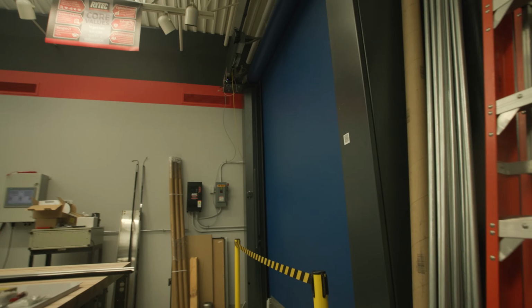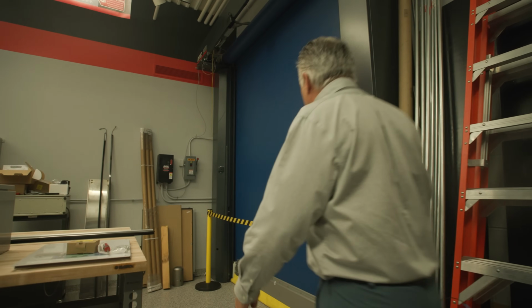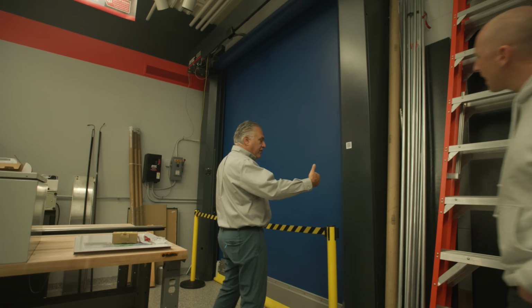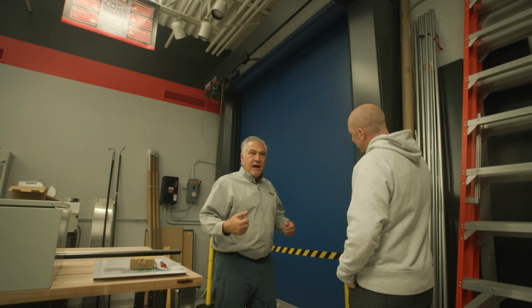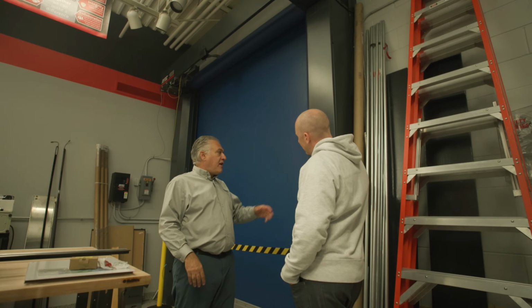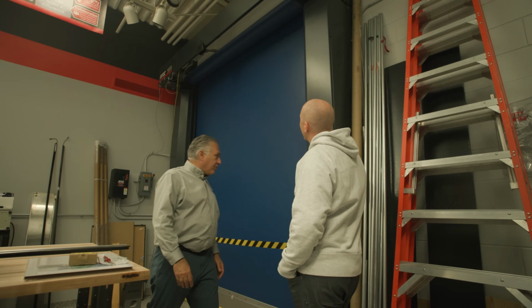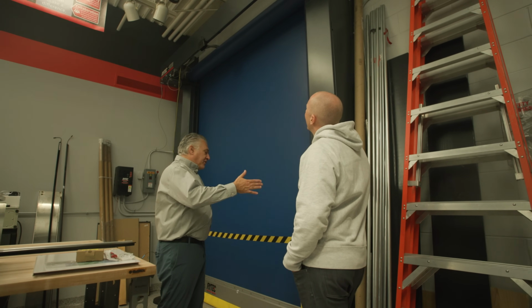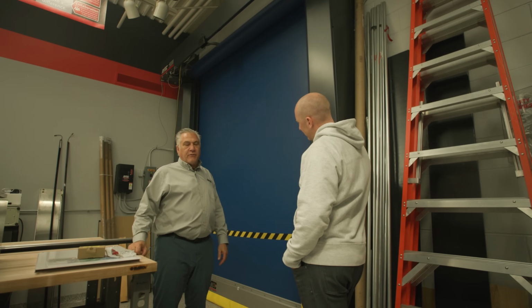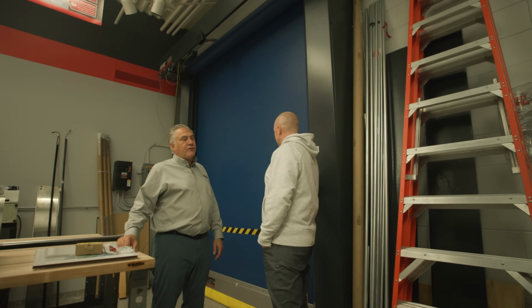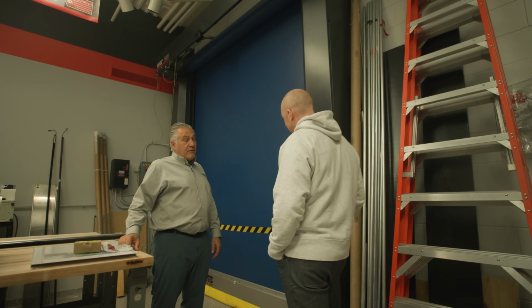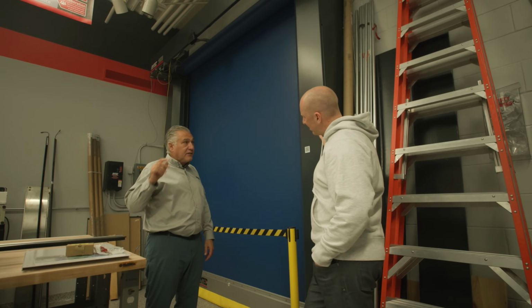This is one of the two doors that really kind of started Rytec. We used to make an accordion-style folding door. That was the original door that started Rytec. And then this was the second door. We call it the fast seal. So this door has the capability of being built all the way up to, we've built doors as wide as 36 feet. And we built them as tall as 26 feet.